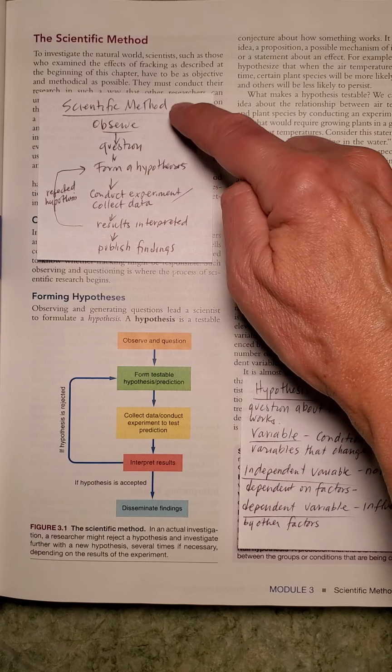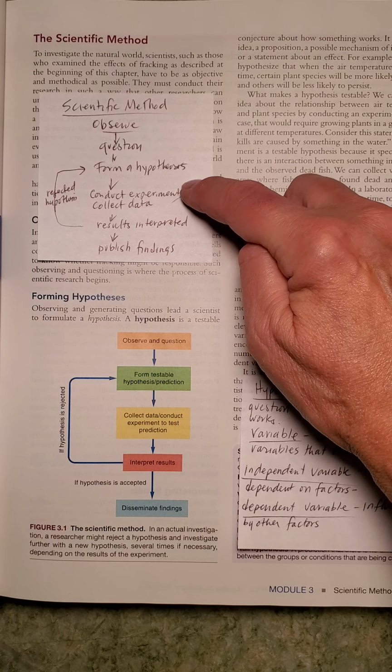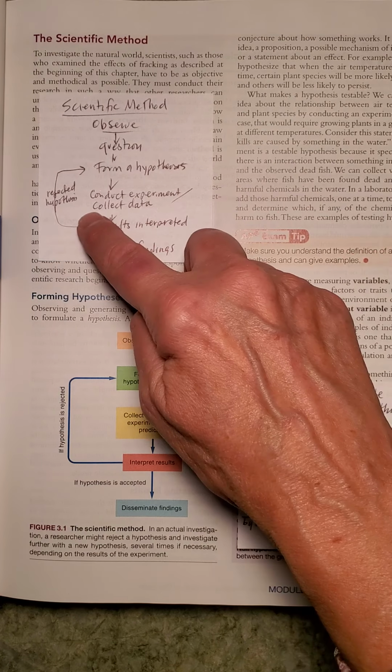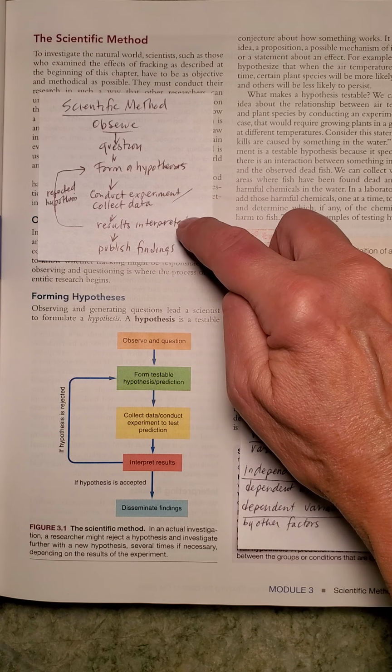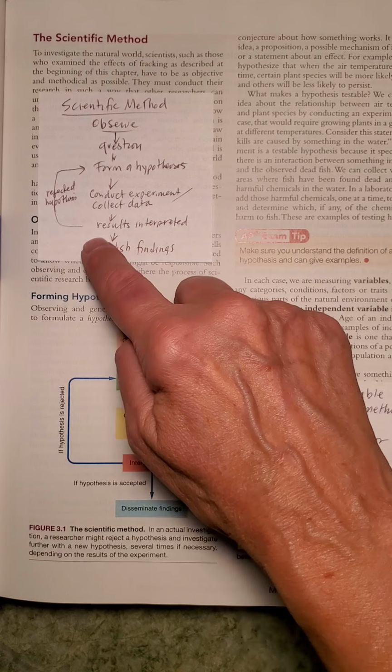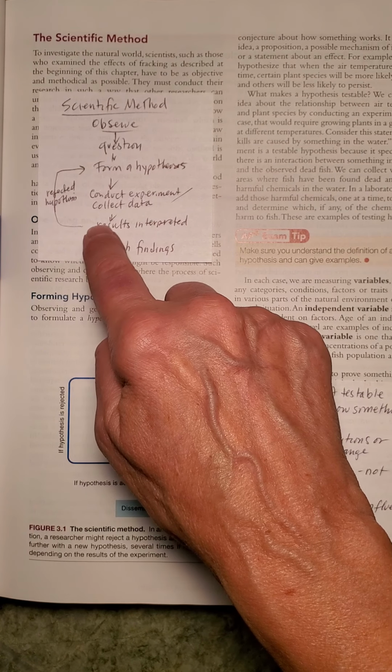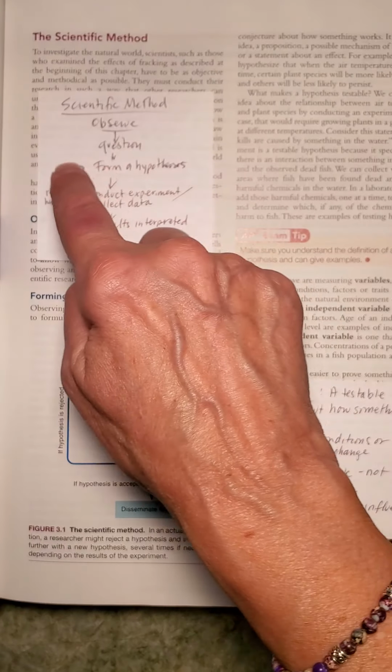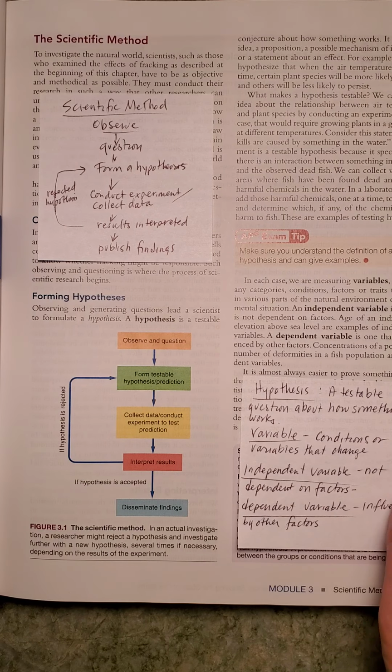The scientific method is observing, questioning, forming a hypothesis, conducting an experiment, or collecting data. We're going to talk about the difference between those. Then interpreting the results, and then publishing the findings. And if the hypothesis is rejected, then you are going to go back and form a new hypothesis. So that's what that is.